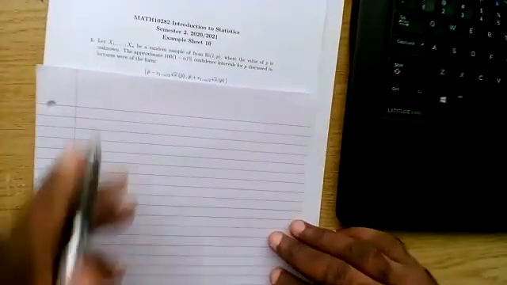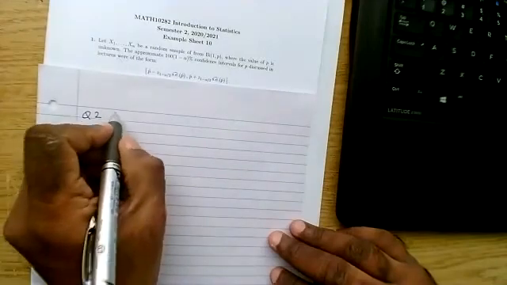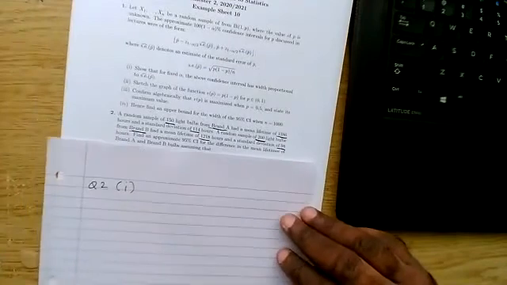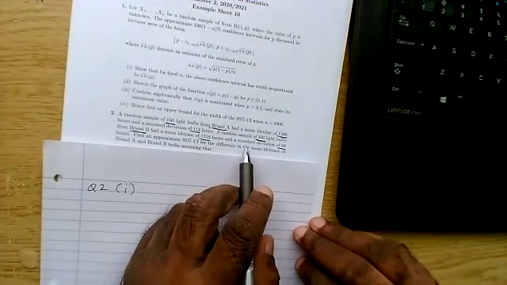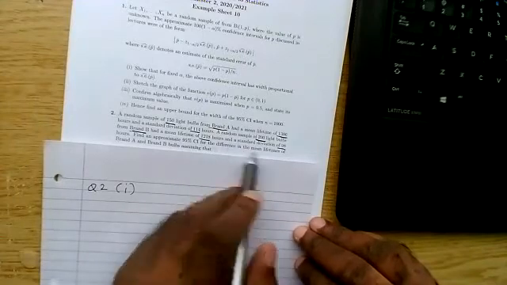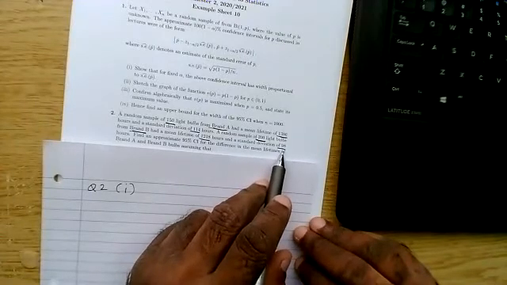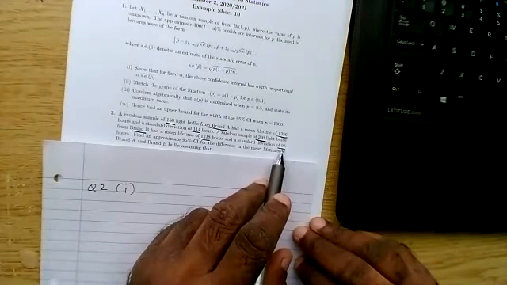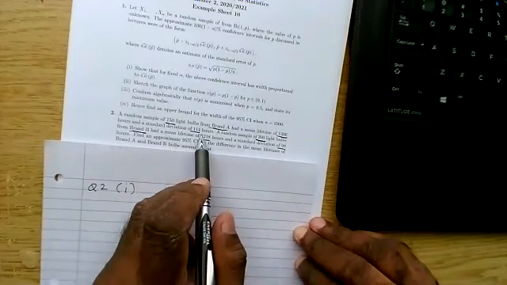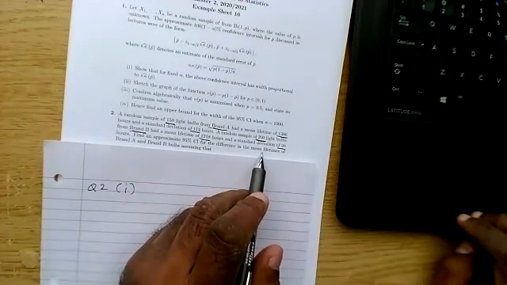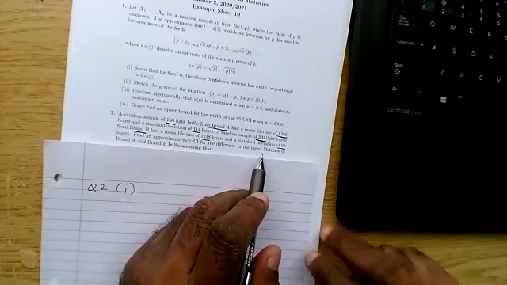Let me explain why. So this is question number 2, part 1, right? The reason that we need to use the third formula is because the question does not say the population variances are known. It gives you the standard deviation, but these are presumably sample standard deviations. The 98 and the 114 are probably sample standard deviations, right?